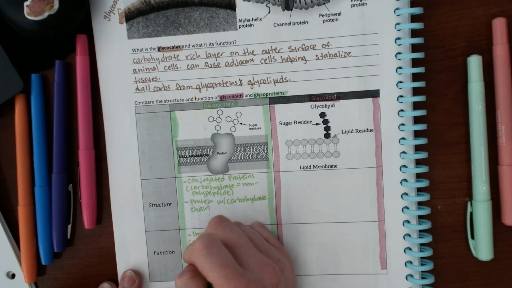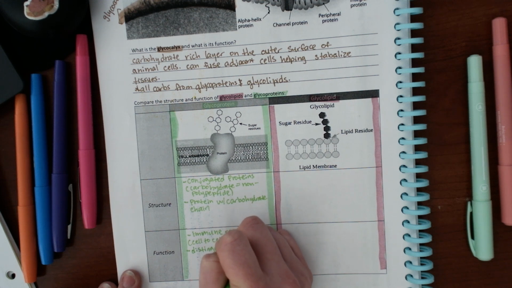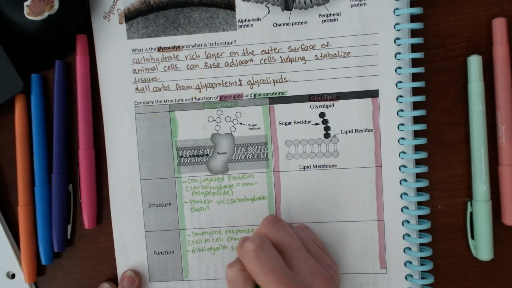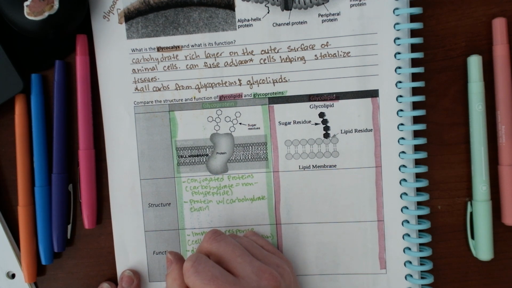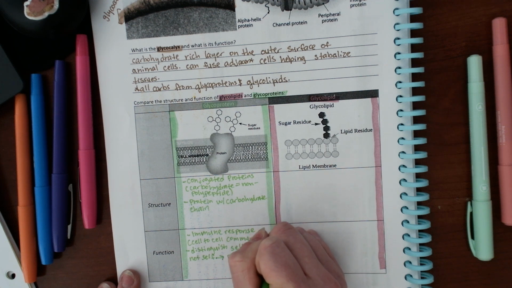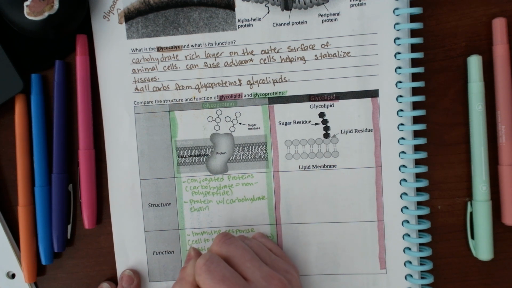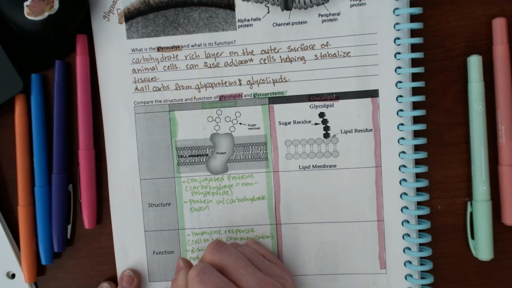They help us distinguish self from not self, which helps pathogens and foreign tissues be identified and destroyed.